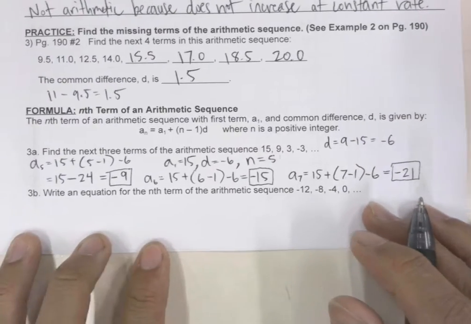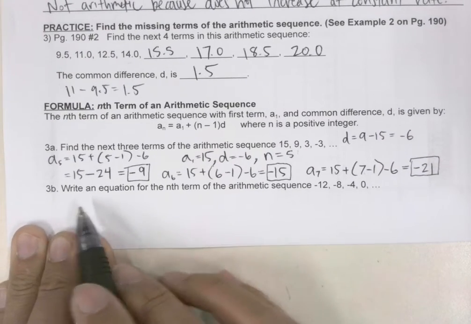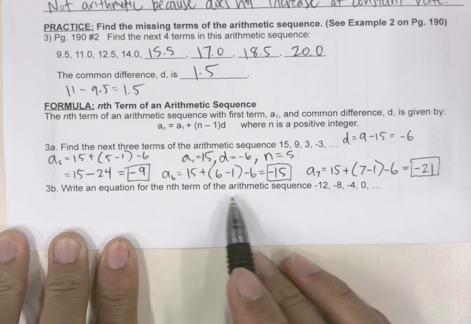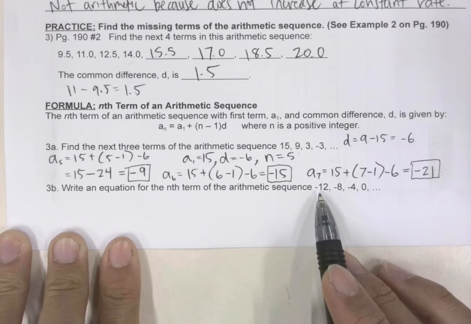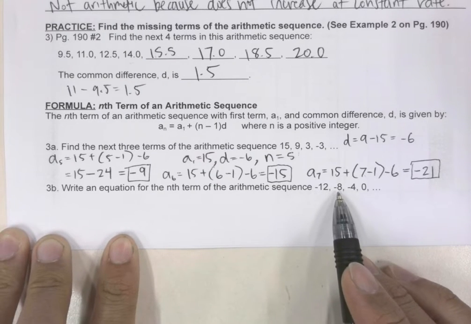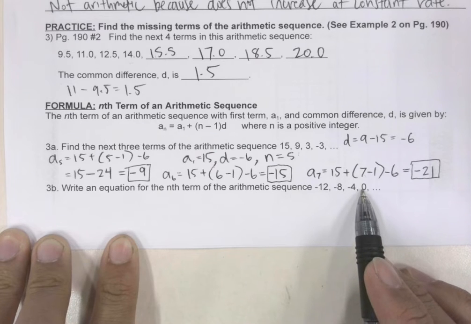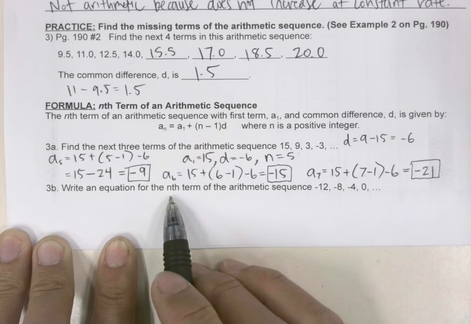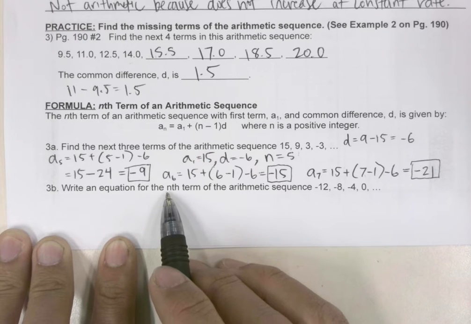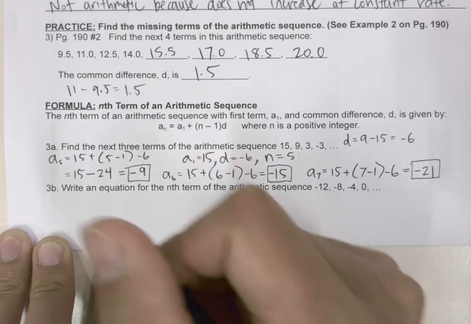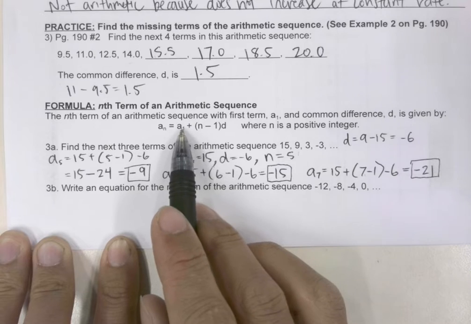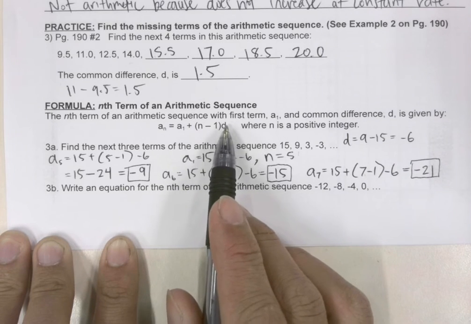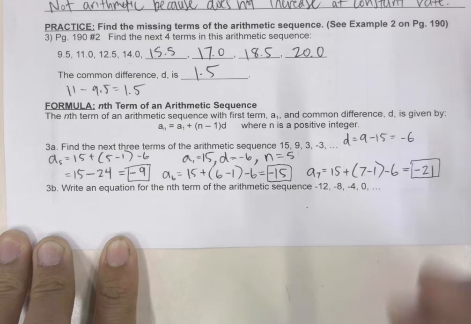Now part B is to write an equation for the nth term of the arithmetic sequence: negative 12, negative 8, negative 4, 0. Again, to write the equation, we're trying to find the nth term. So we don't know what n is, but we do know what a sub 1 is, and we do know what d is, or at least we can calculate it.